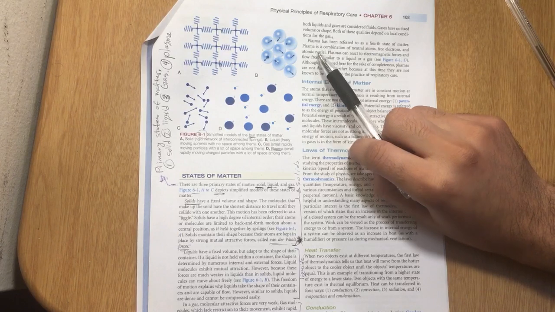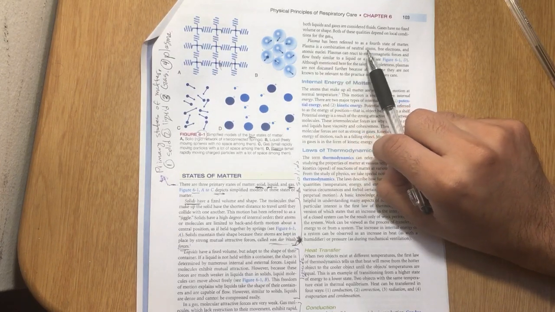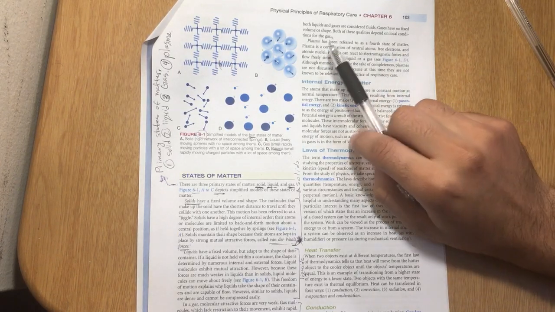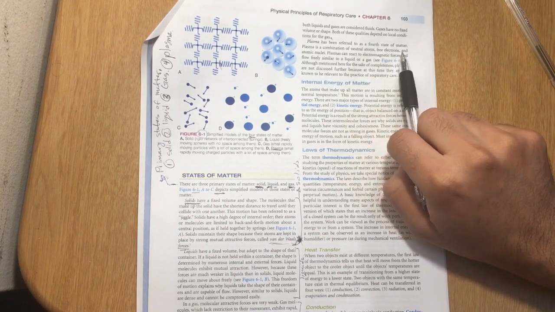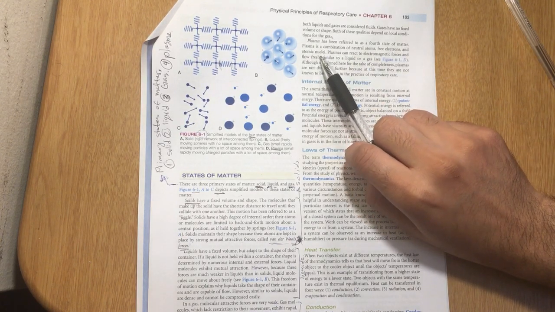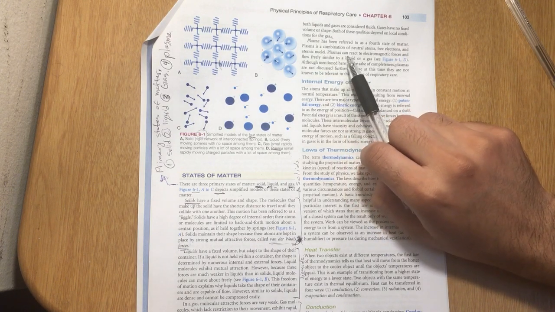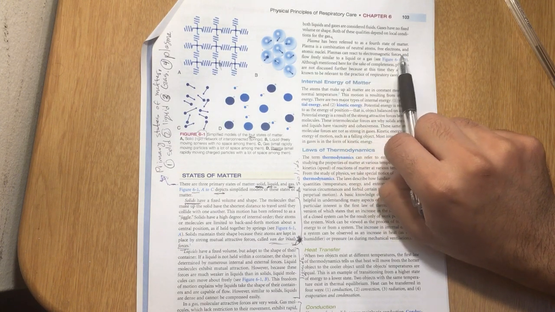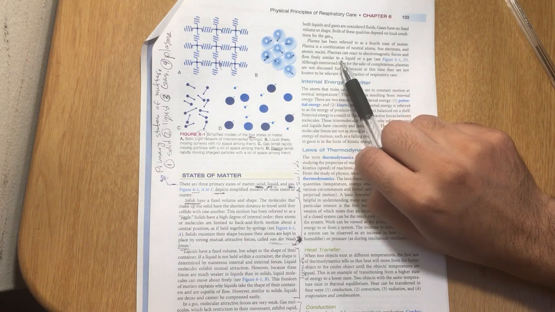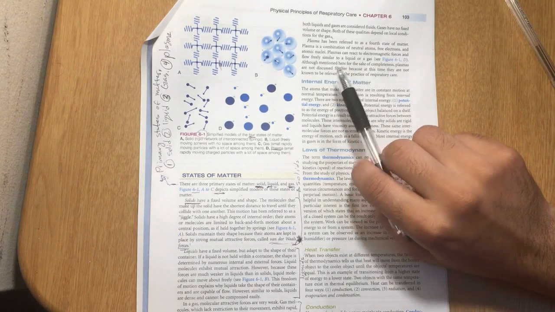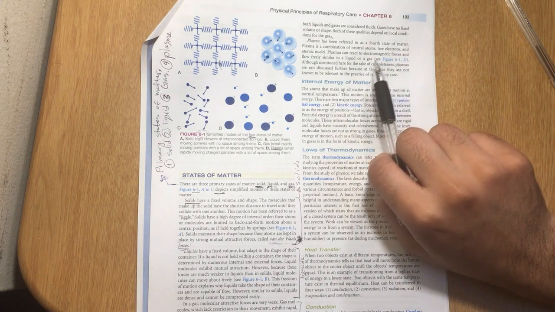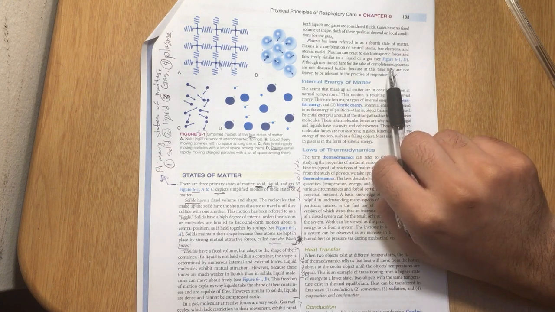state of matter. Plasma has been referred to as the fourth state of matter. Plasma is a combination of neutral atoms, free electrons, and atomic nuclei. Plasmas can react to electromagnetic forces and flow freely, similar to a liquid or a gas. So they have a similar flow as a liquid and a gas, plasma.